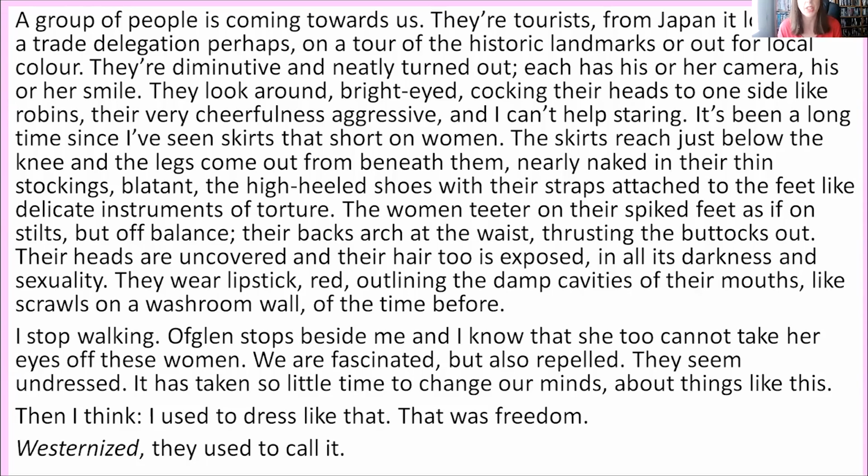It's been a long time since I've seen skirts that short on women. The skirts reach just below the knee and the legs come out from beneath them, nearly naked in their thin stockings, blatant, the high-heeled shoes with their straps attached to their feet like delicate instruments of torture. The women teeter on their spiked feet as if on stilts but off balance. Their backs arch at the waist, thrusting the buttocks out. Their heads are uncovered and their hair too is exposed in all its darkness and sexuality. They wear lipstick, red, outlining the damp cavities of their mouths like scrawls on a washroom wall of the time before. I stop walking. Ofglen stops beside me, and I know that she too cannot take her eyes off these women. We are fascinated, but also repelled.